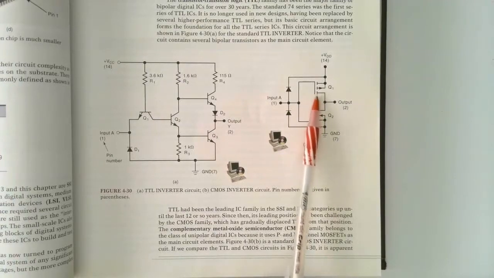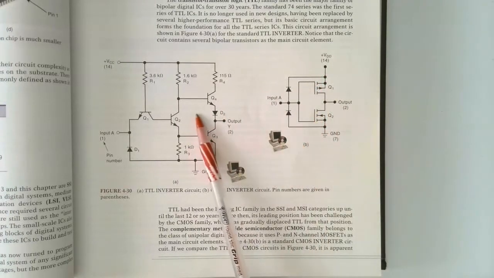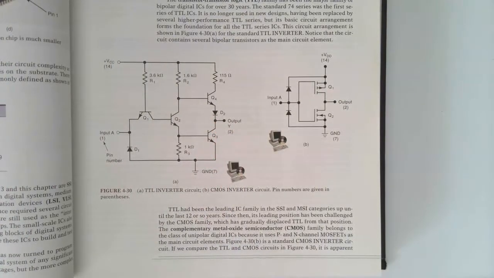And so when one is on and the other is off, what you end up with is a voltage that's much closer to the supply voltage than the TTL device. And that has some advantages. Let's take a look at those real quick.